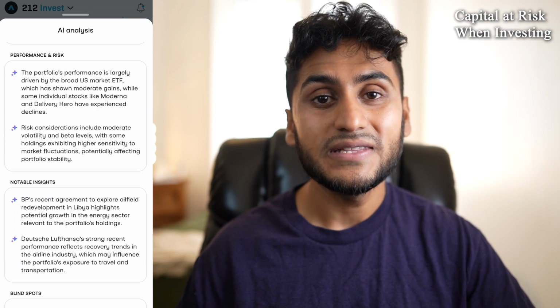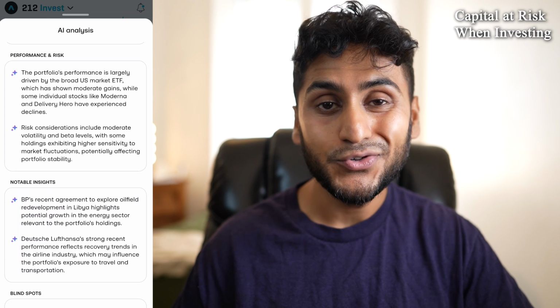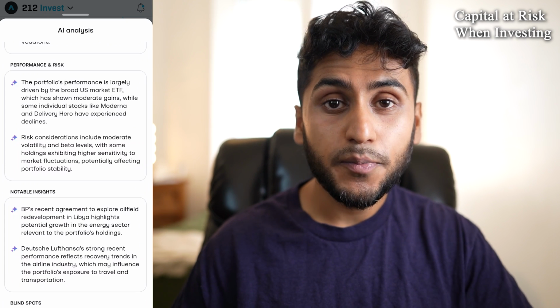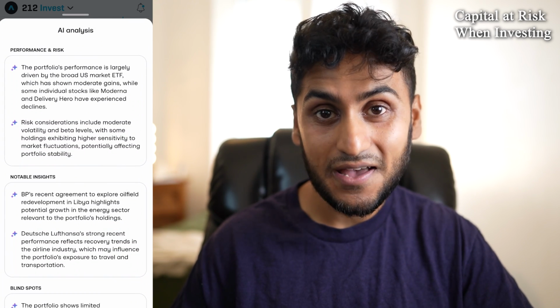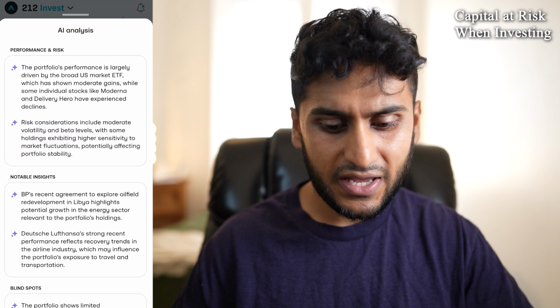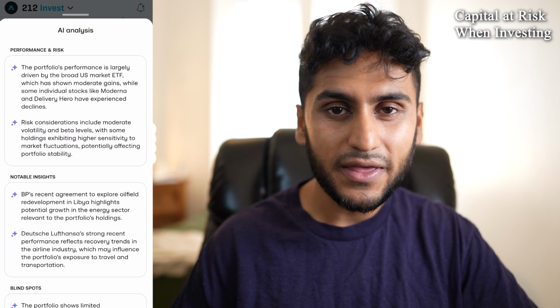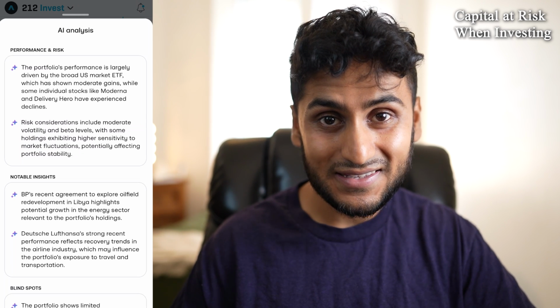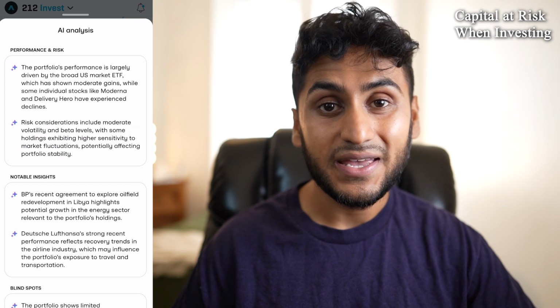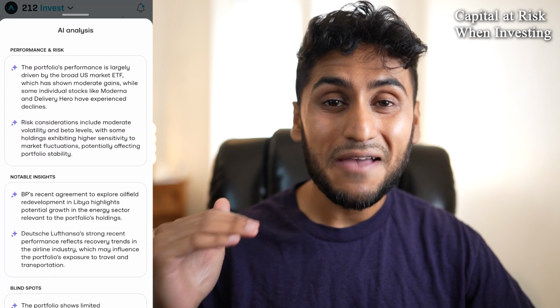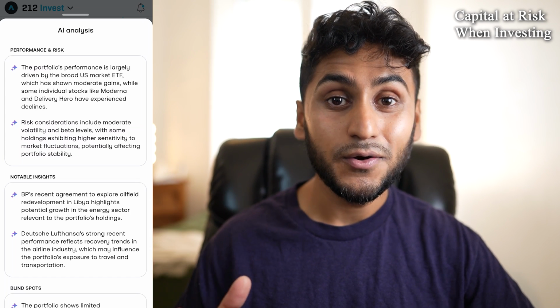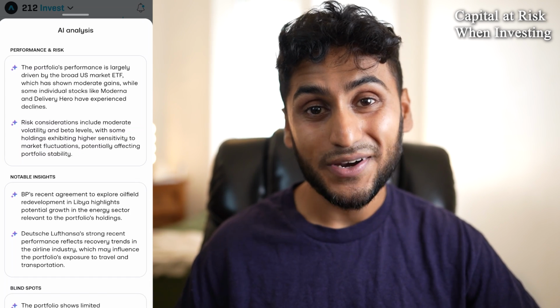Now let's talk about the performance and risk according to the AI analysis tool. So the portfolio's performance is largely driven by, of course, the US market ETF, and they have said that I've shown moderate gains. I'm not entirely sure how they got that because I haven't seen any gains here, but anyway, and apparently some of my gains have been made by companies such as Moderna and Delivery Hero, but as we saw, every single holding in my portfolio is in the red, so I'm not sure what it's on about here.